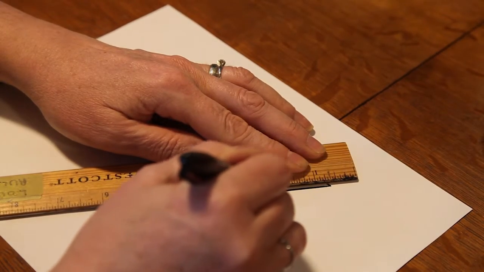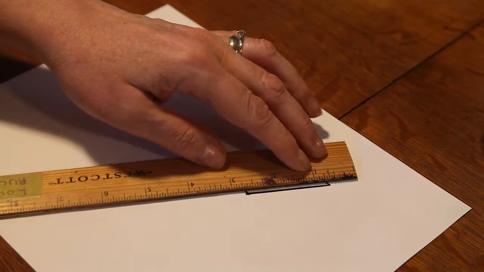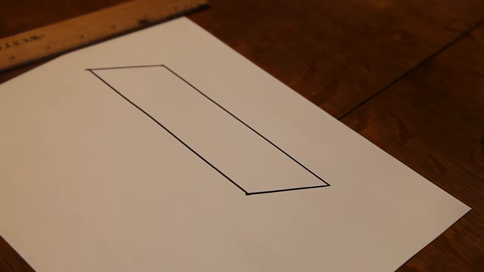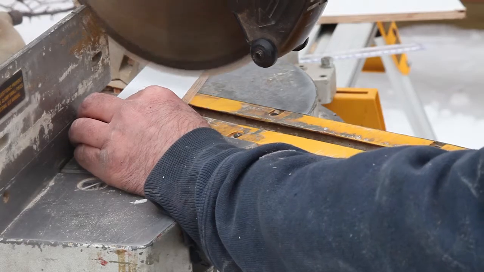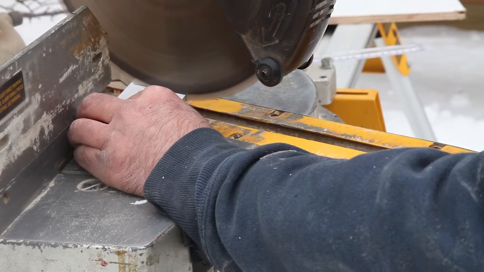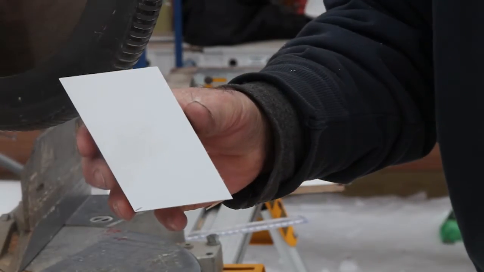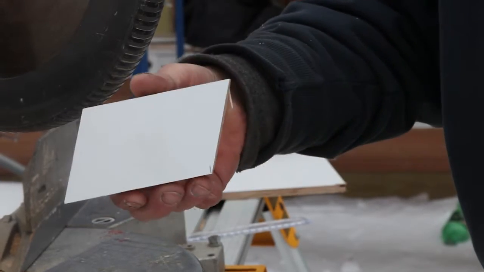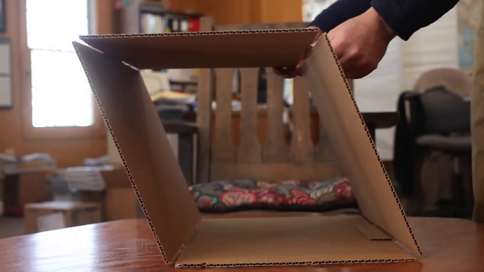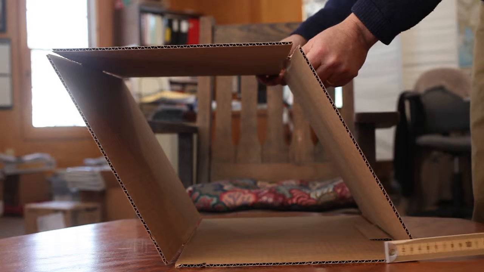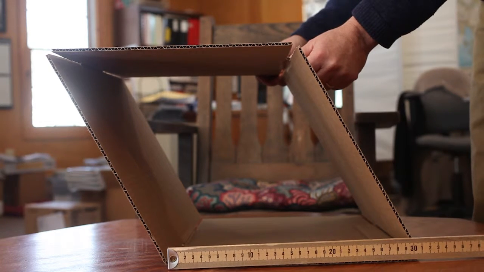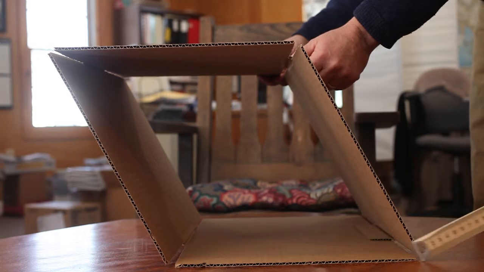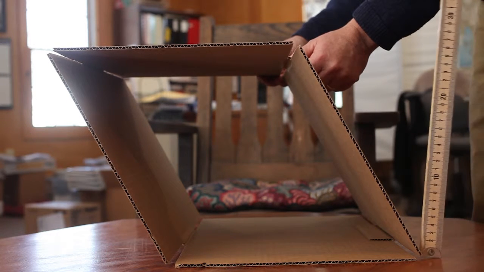Perhaps you've heard of the geometric shape called a parallelogram. What exactly is a parallelogram? A parallelogram is a four-sided figure in which opposite sides are equal and parallel, and opposite angles are equal. It's not difficult to find the area of a parallelogram. All we need to measure is the length of the base and the height and multiply them.